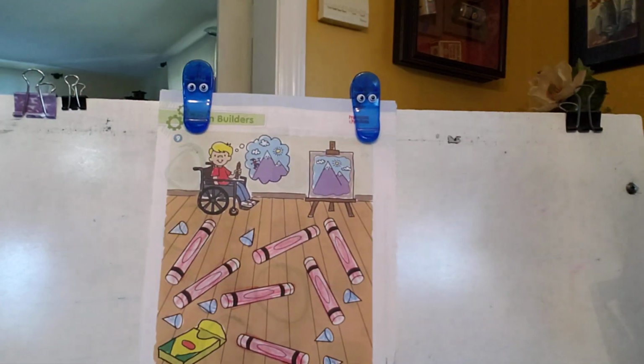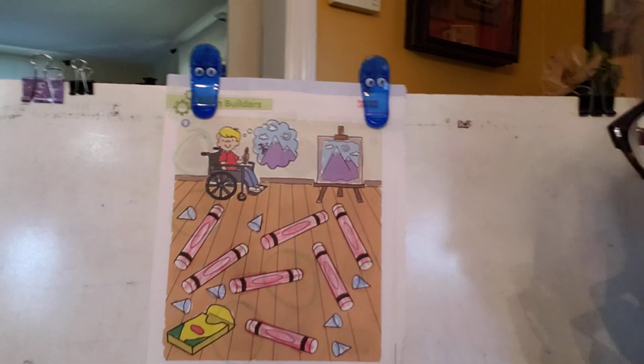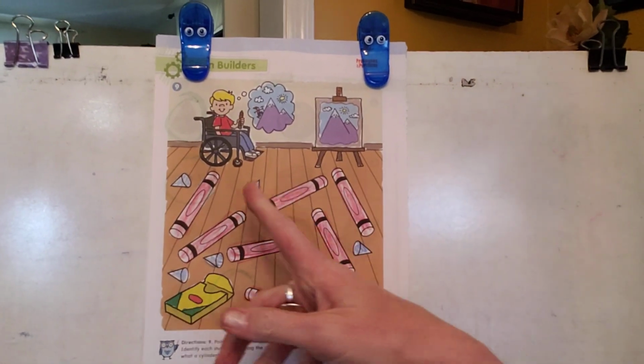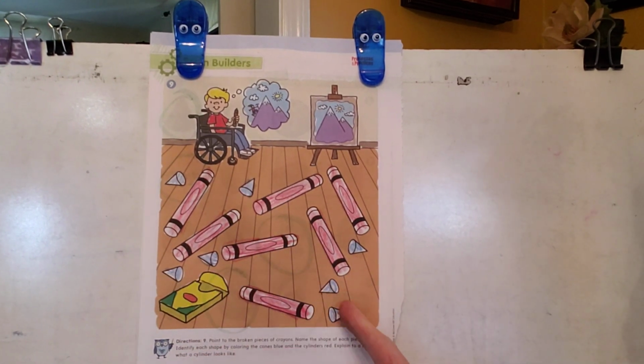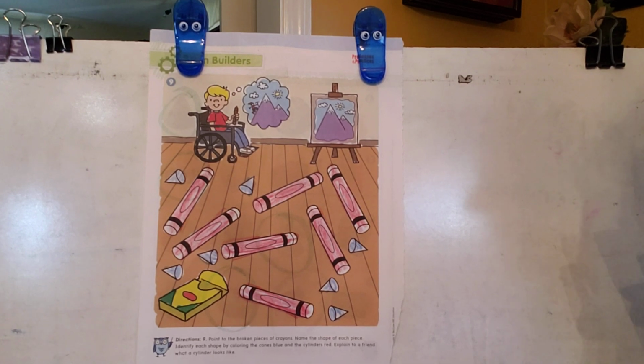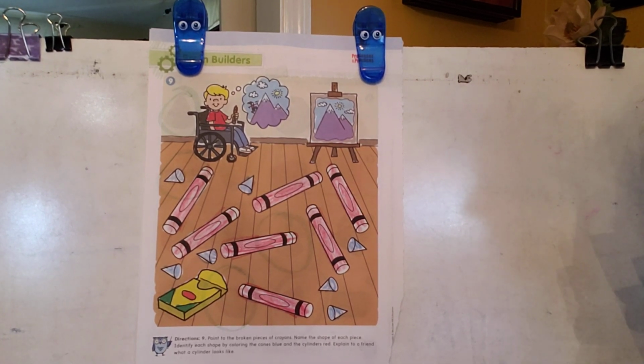I'm going to go ahead and pause you here so you can do your work and then you can come back to check it. All right, your job now is to go ahead and check your paper and see if you got all of the cones and all of the cylinders. Okay, so go ahead and check your work.